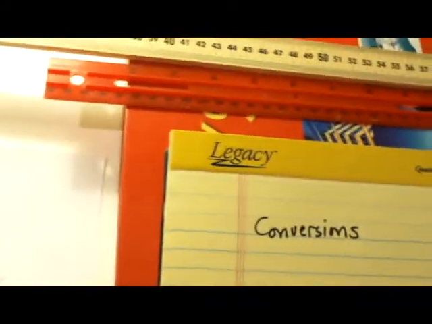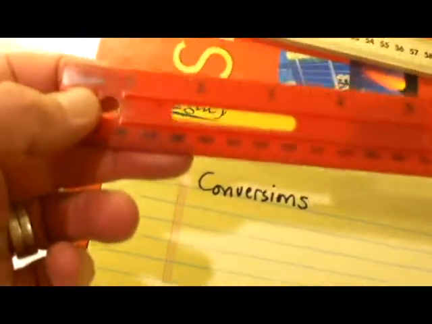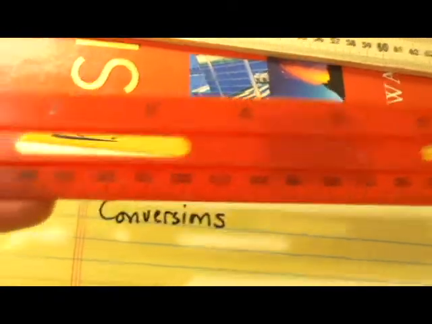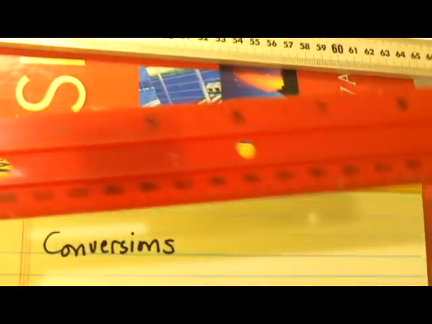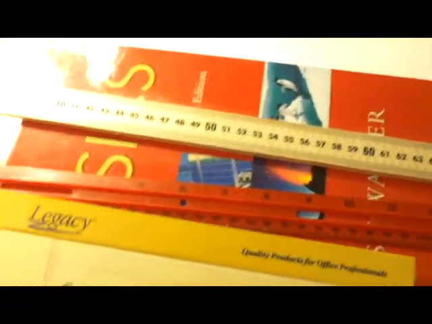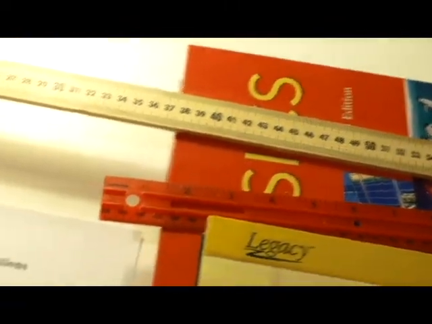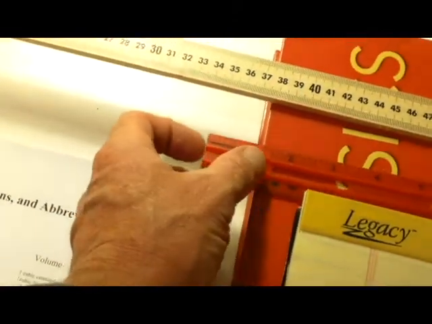Before we get started on some practice problems, we really have two ways of measuring things in this world. At least in our country, we've got the American system. For example, we talk about inches, a foot, gallons if we're dealing with volume, and miles. But most other countries use the metric system.